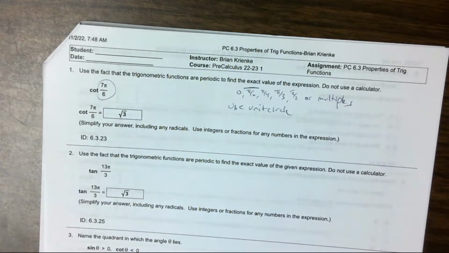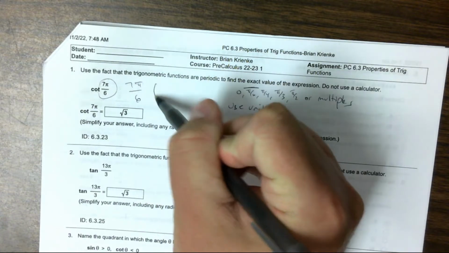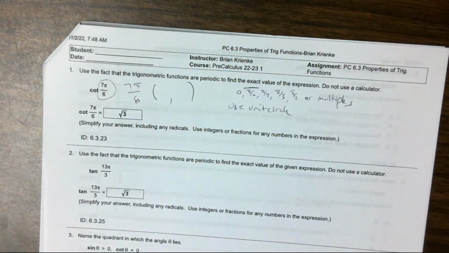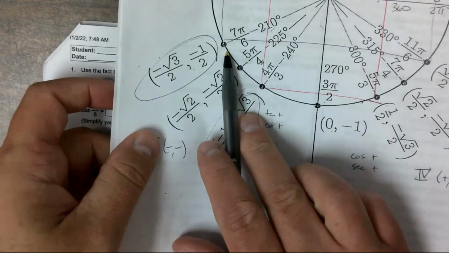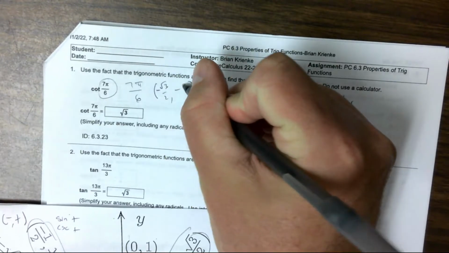So what I need is my unit circle for 7 pi over 6, because what I like to do is I have my angle, and then I need to know the ordered pair. For 7 pi over 6, that's over here, and my ordered pair is negative square root of 3 over 2 and negative a half.